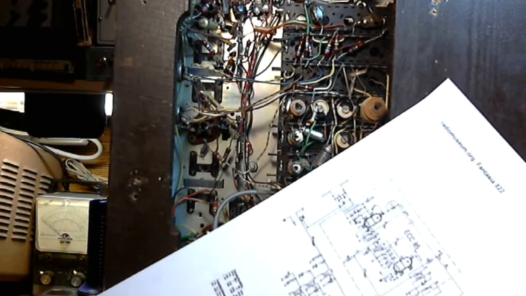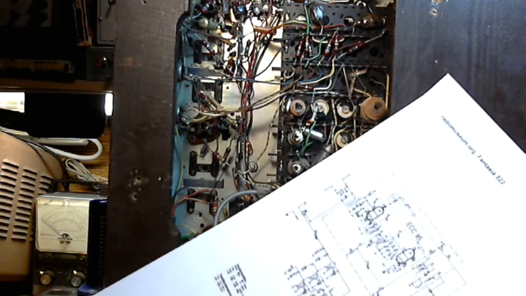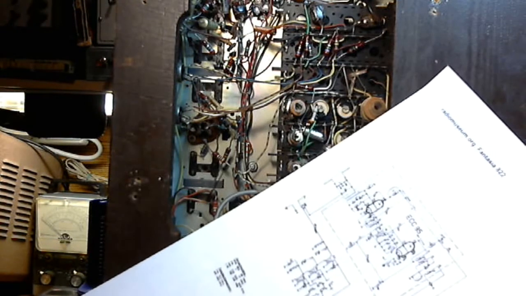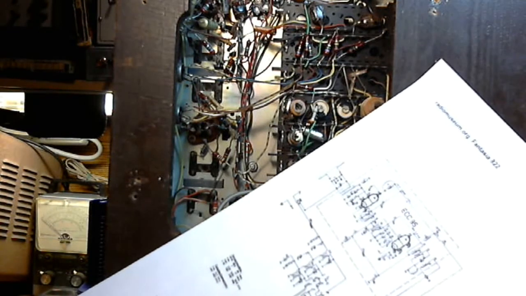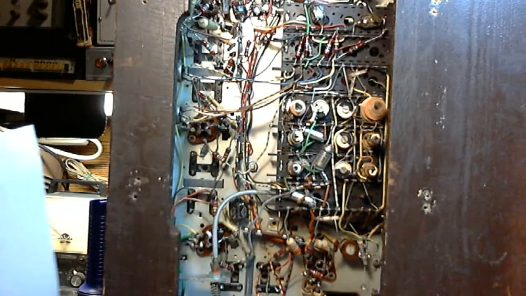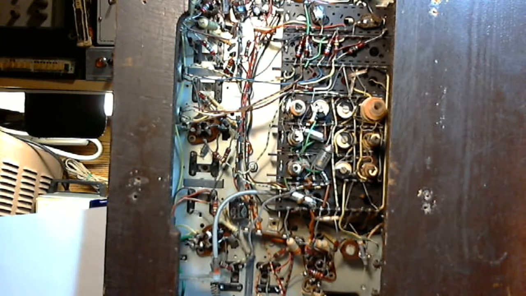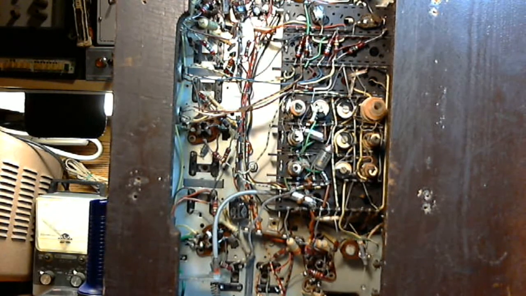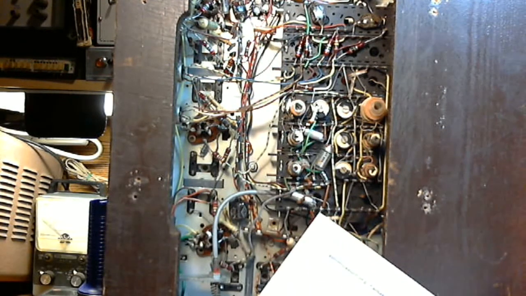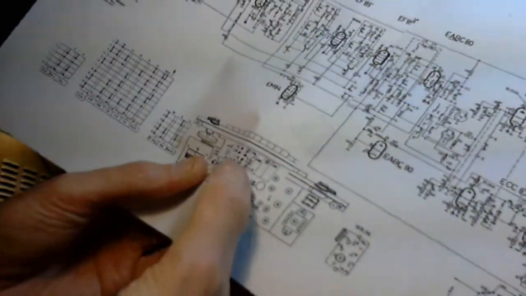Now, these are the coils as viewed from above. So I kind of have to flip this around in my head a little bit.